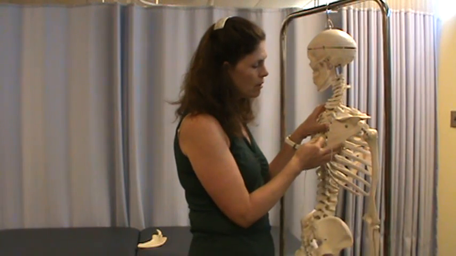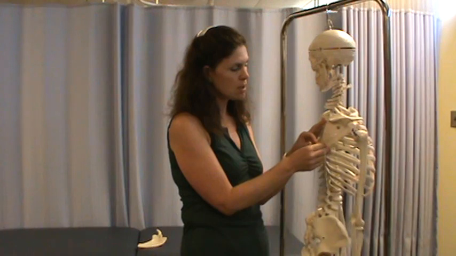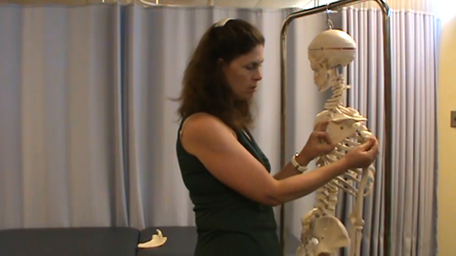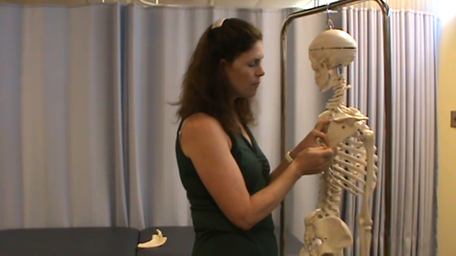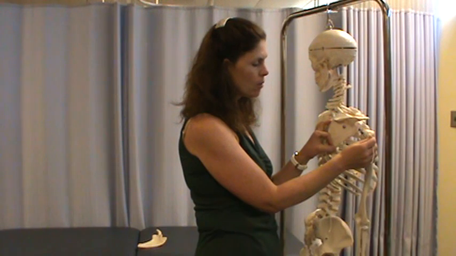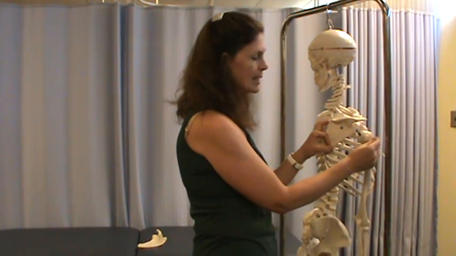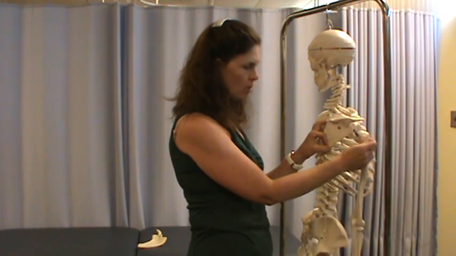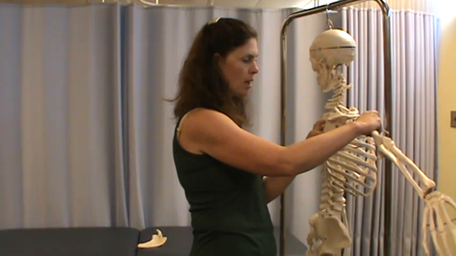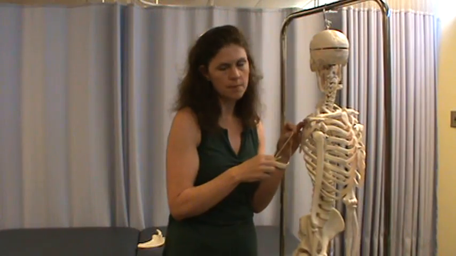The teres minor that comes down here has all the same actions as the infraspinatus. Okay, so even though it's a bit different spot, it's basically the same line of pull. So from that lateral border, it's right above, I believe, the teres major near the inferior angle. And it's going to do the same thing: extend, adduct, laterally rotate, and from this position, it's going to horizontally abduct. Okay. And its nerve is upper and lower subscapular.